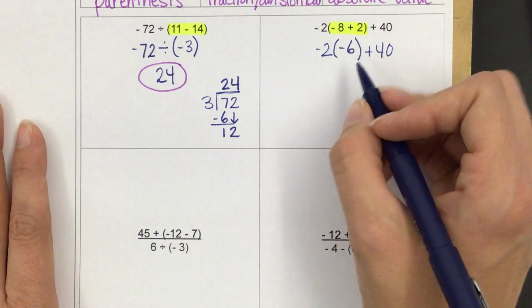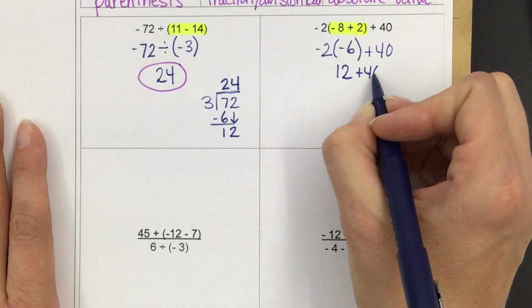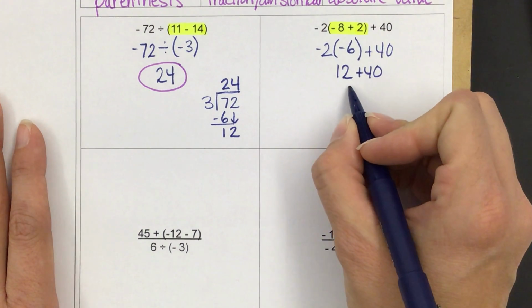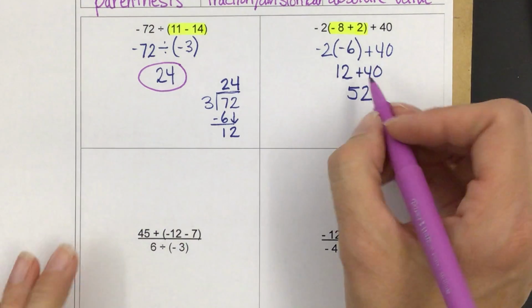And then -2 times -6 was a positive 12. Positive 12 plus 40 is 52. 52. Okay.